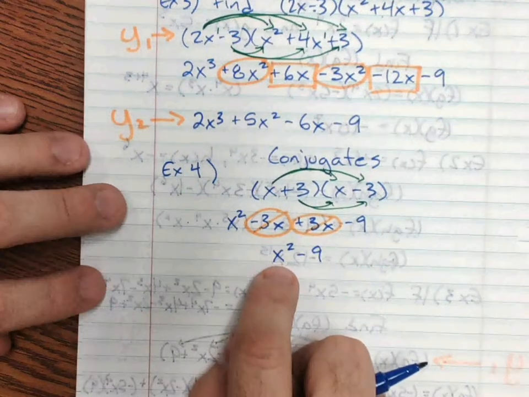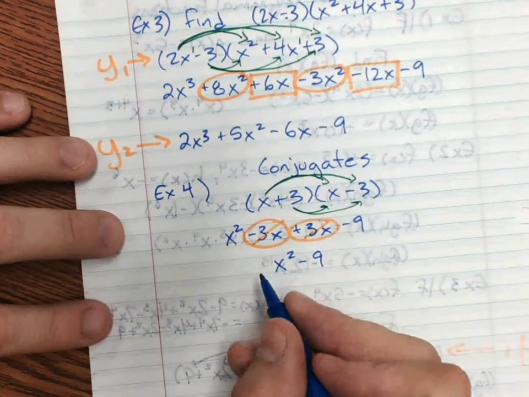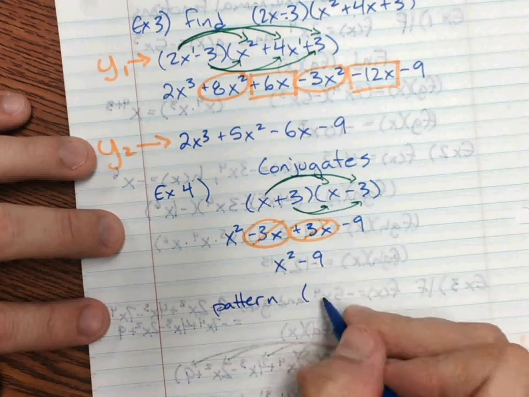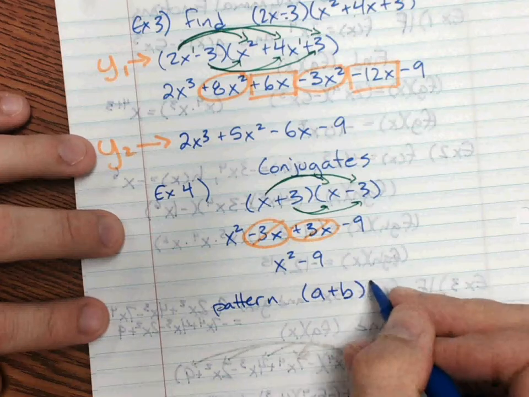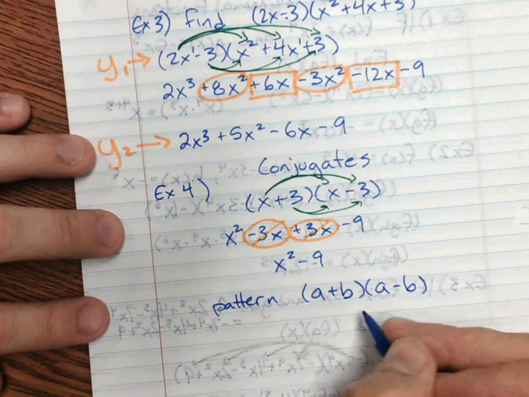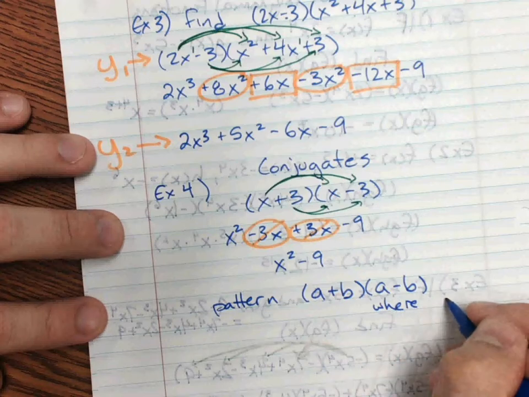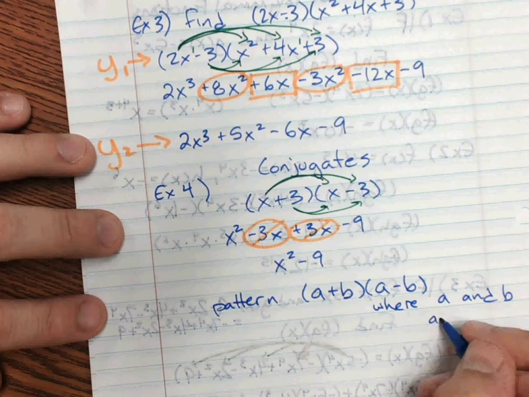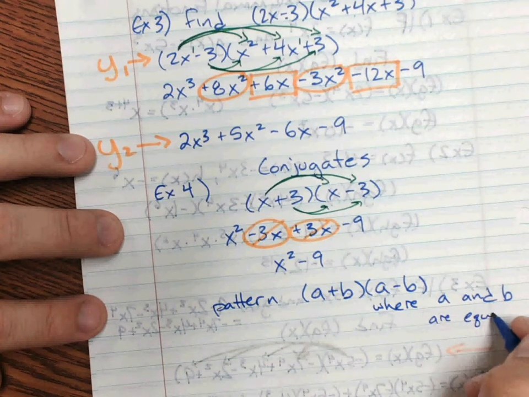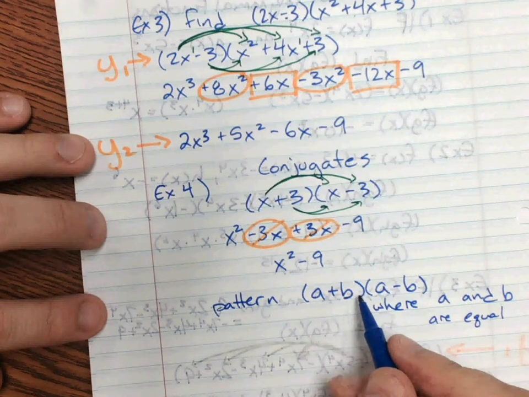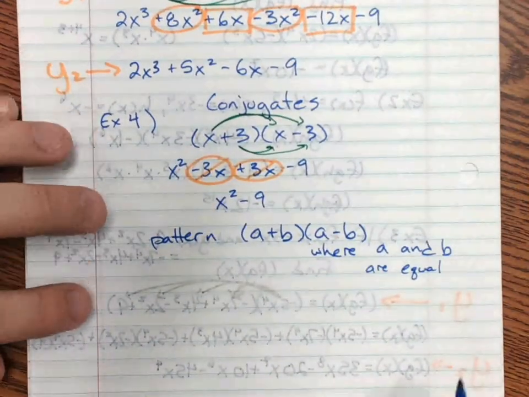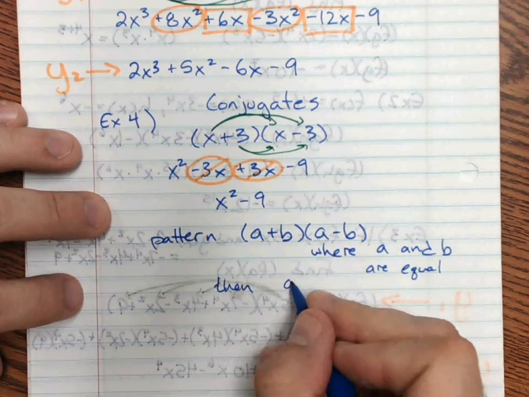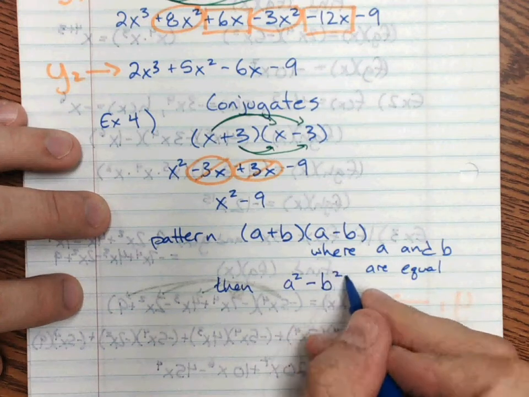Now, that is always going to be a pattern. So the pattern becomes this: when you have a plus b times a minus b, where a and b are equal, meaning a is equal to a and b is equal to b, then you will always end up with a squared minus b squared.